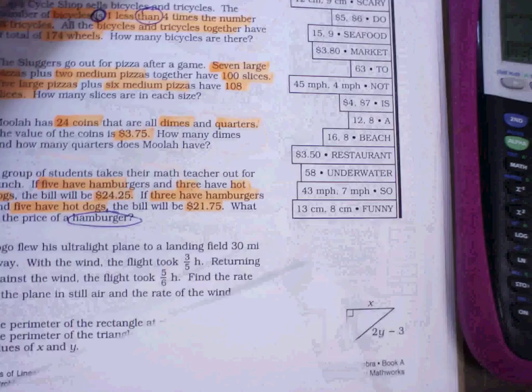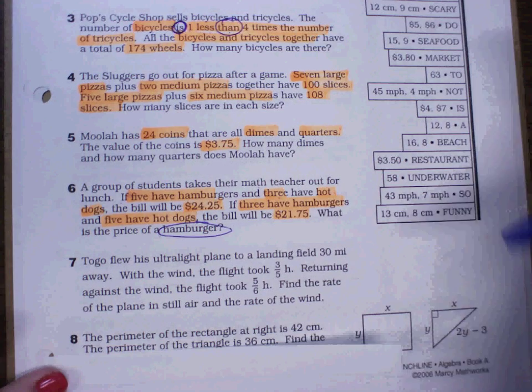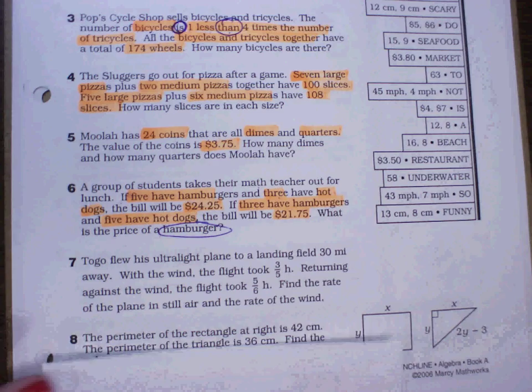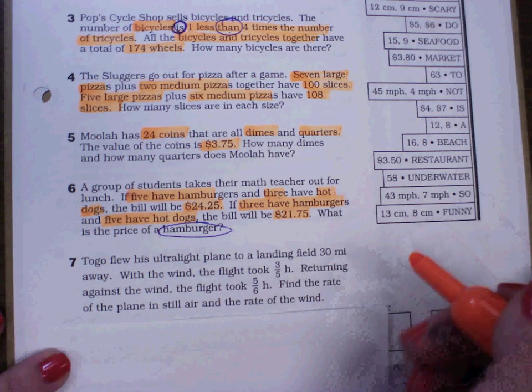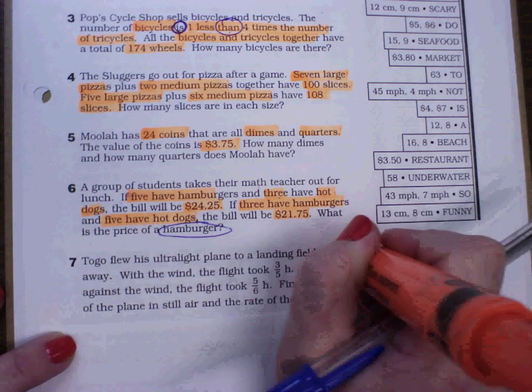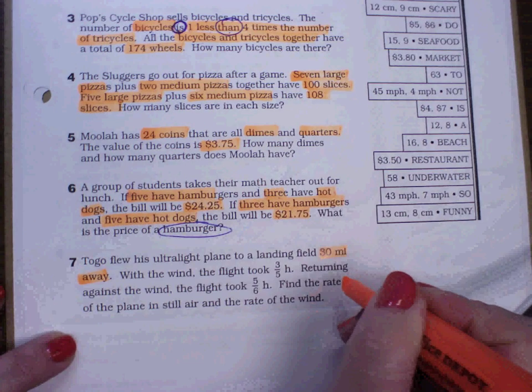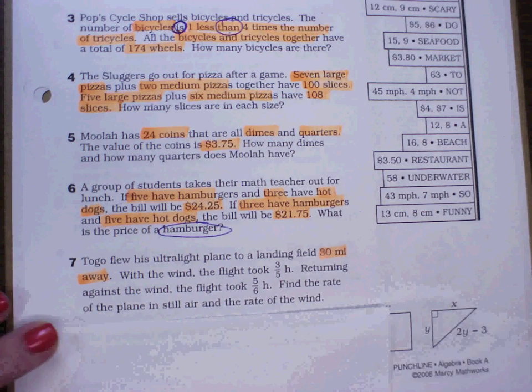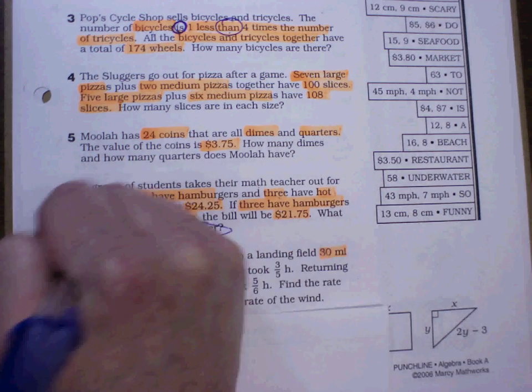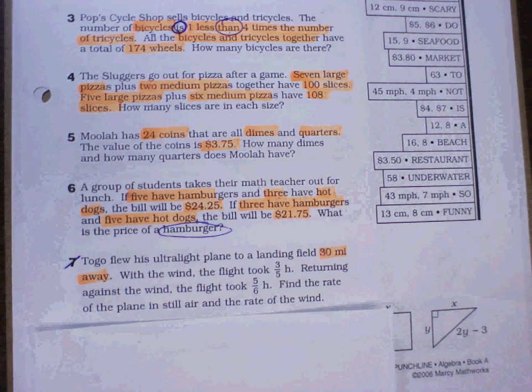All right, number 7. Tiger flew his ultralight plane to landing field 30 miles away. With the wind, the flight took 3.5 hours. Returning against... No, we're not doing this. This is against current and... no. We don't need to worry about this. Let's go to number 8.